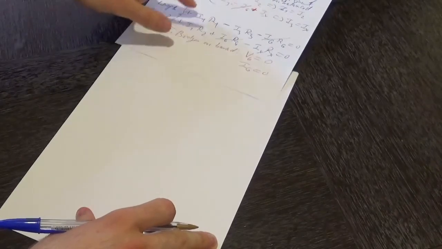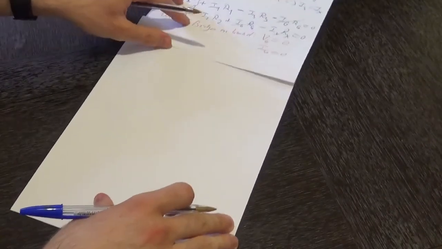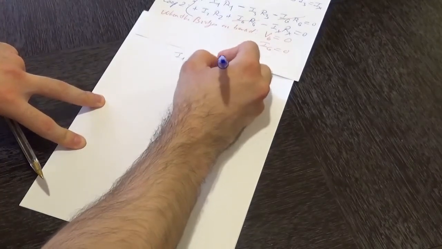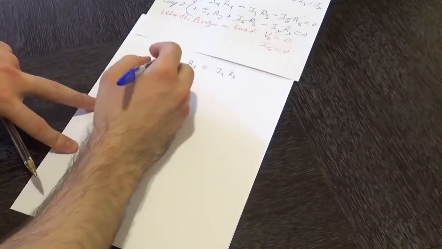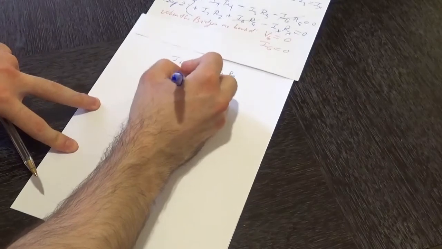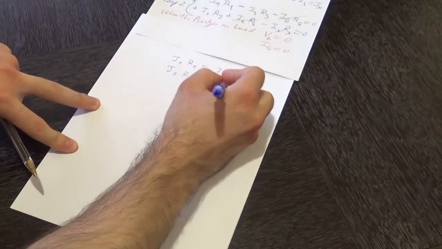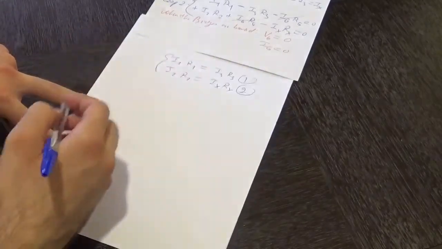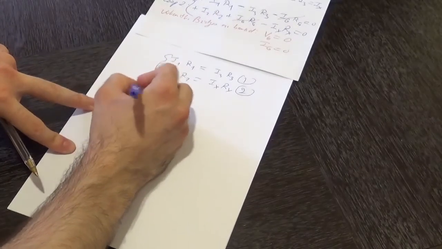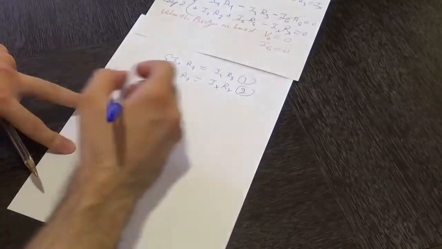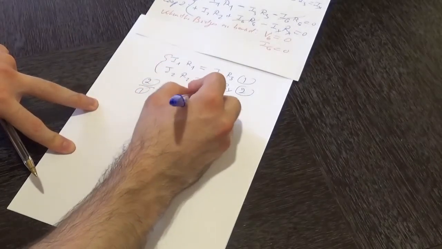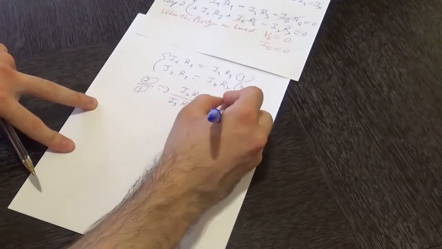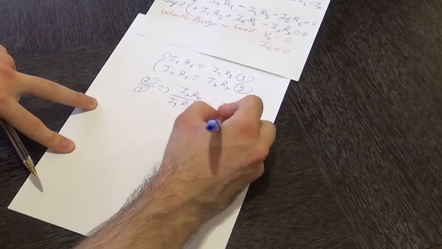So going back to these two equations of loop 1 and loop 2, we have I1 R1 equal to I3 R3, and for loop number 2 we have I2 R2 equal to Ix Rx. Now what we are going to do is, over here we have equation number 1 and equation number 2. We are going to divide equation number 2 by equation number 1 in order to find an expression for Rx. Therefore, Ix Rx divided by I3 R3 is equal to I2 times R2 divided by I1 times R1.